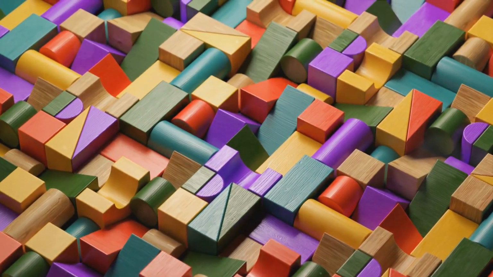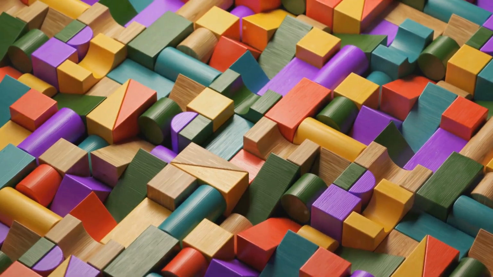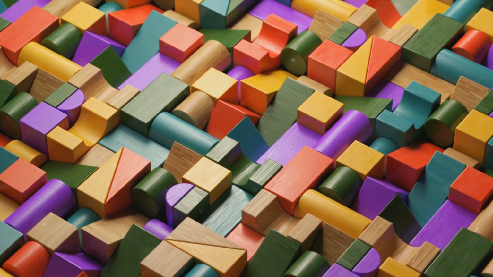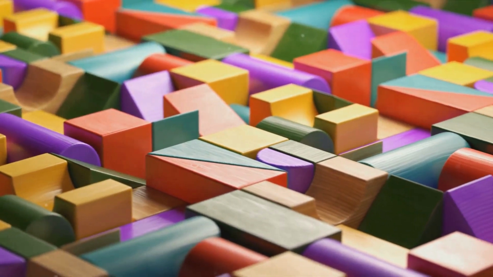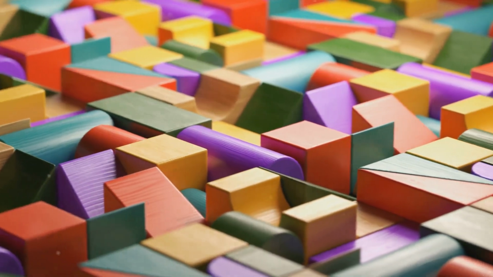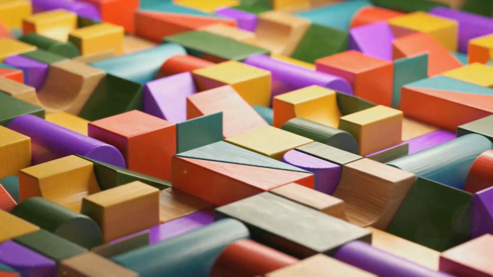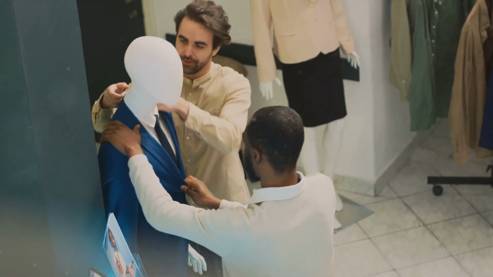In a supervised learning scenario, we might tell the AI, these blocks are red and these blocks are blue. But in an unsupervised learning scenario, we don't give the AI any information about the colors. Instead, we simply give it the box of blocks and let it figure out that there are different colors on its own.